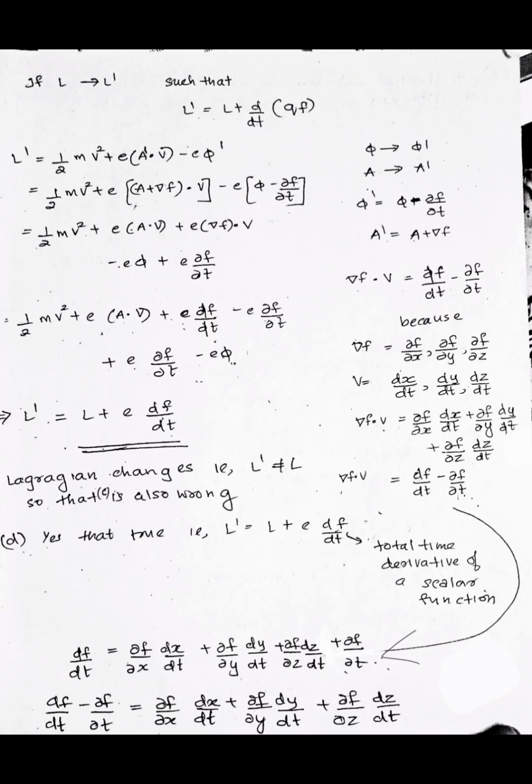So from here we understood that L dash and L are not the same. Option C says that L remains unchanged even after the gauge transformation of the potential, but this proves that L dash is not equal to L, because L doesn't remain unchanged. That means the Lagrangian changes after the gauge transformation of the potential. So option C is also wrong.